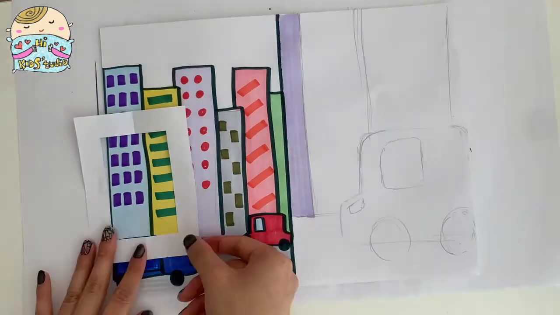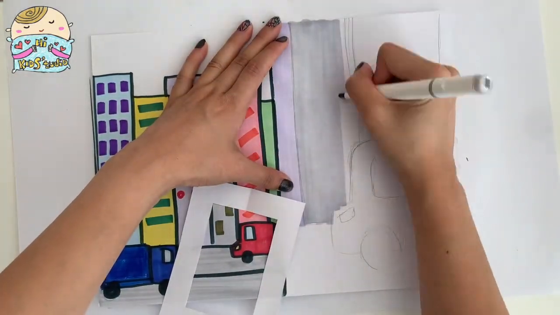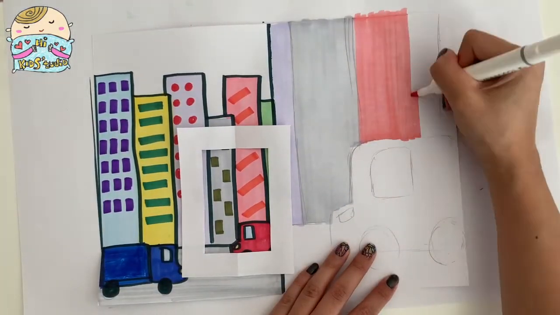Color in your near picture. Remember to use the same colors as your far picture.